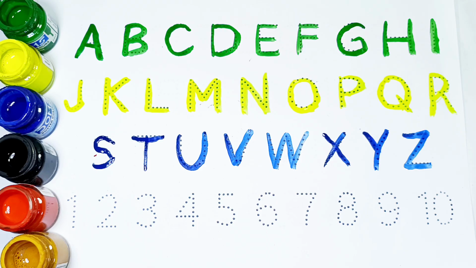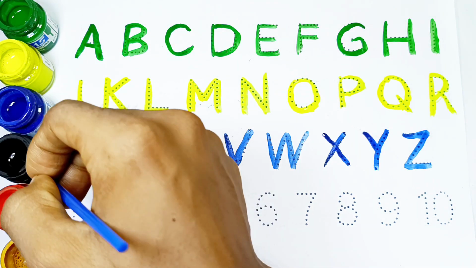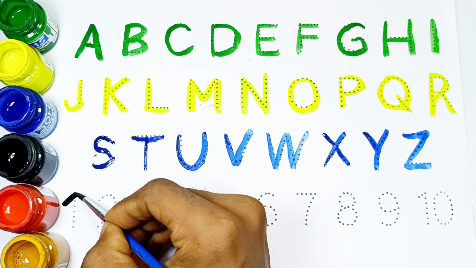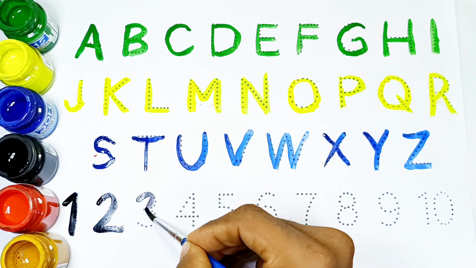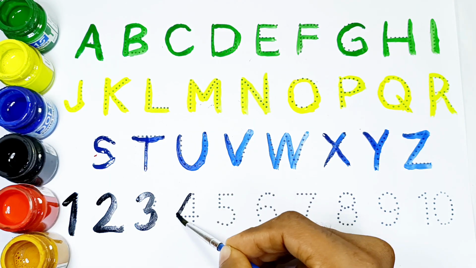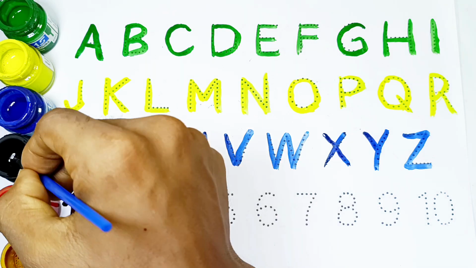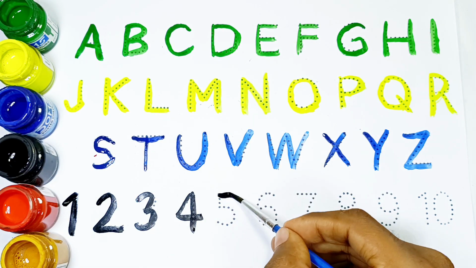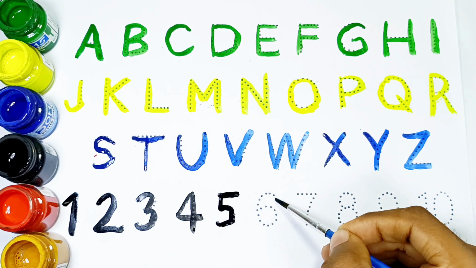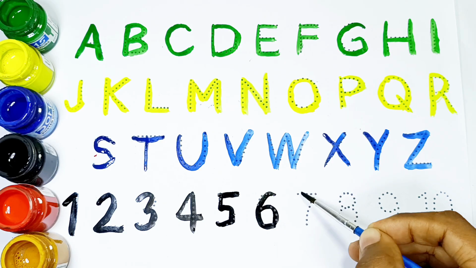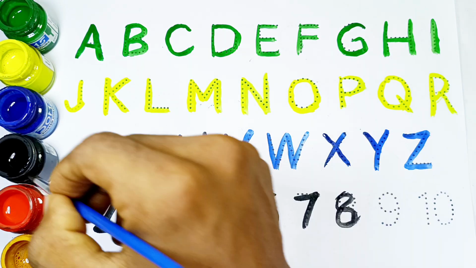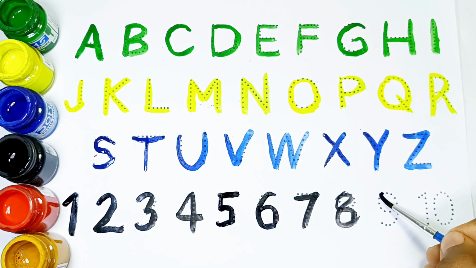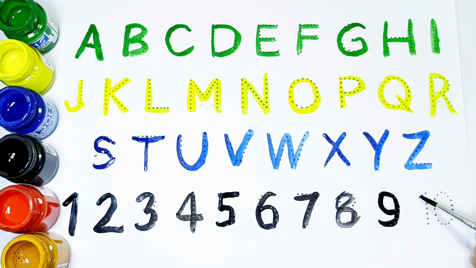And first we draw 1, 2, 3, 4, 5, 6, 7, 9, and 10.